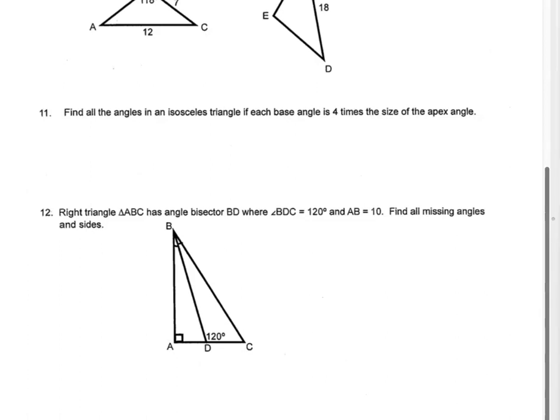Welcome back. We are going to continue working on our geometry review for the ACT and MCA tests. We're starting with question 11 here.